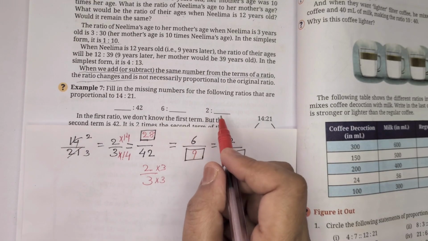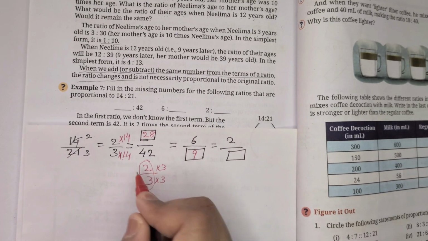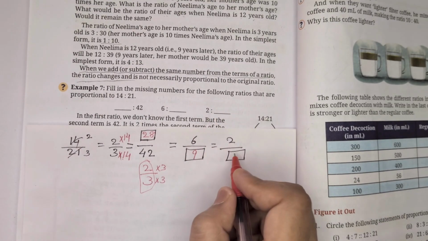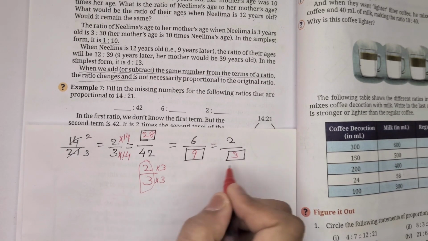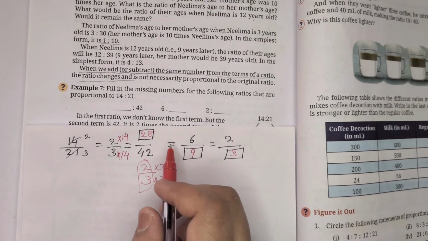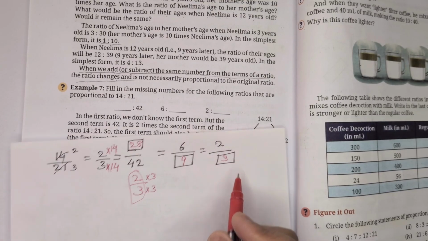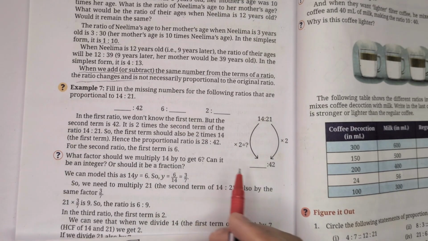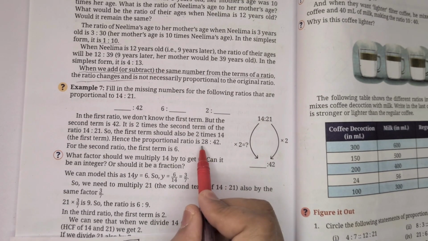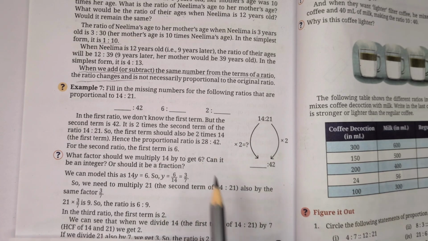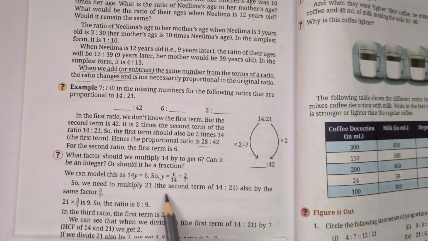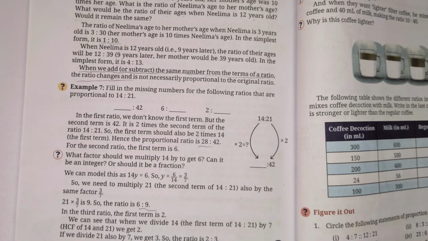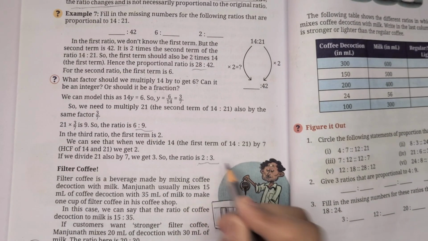Next is 2 is given. Original one, 2 by 3 itself. So here it will come 3. We multiply with 1. 2 into 1, 2. 3 into 1, 3. So the missing numbers are 28, 9 and 3. Here we can see that first one is 28. Next one is 9. Here 6 is to 9. And the last one is 2 is to 3.